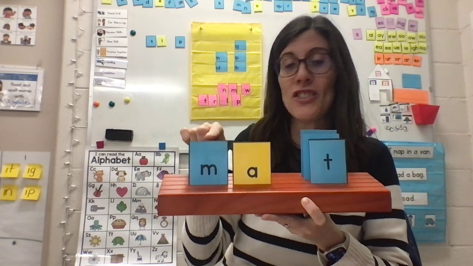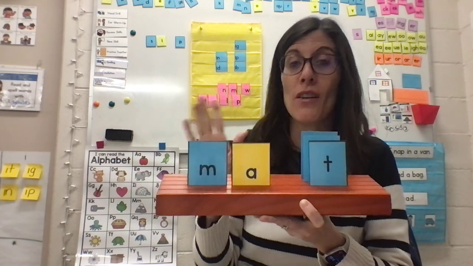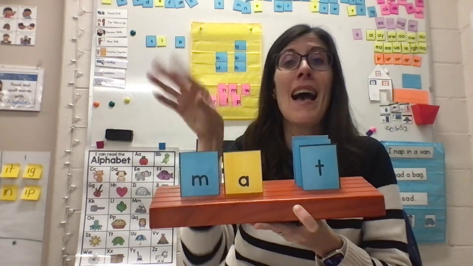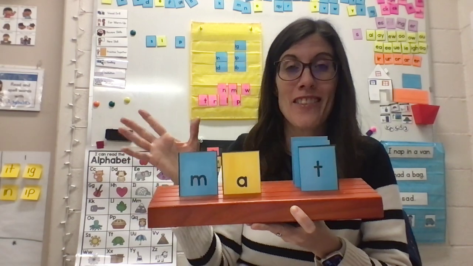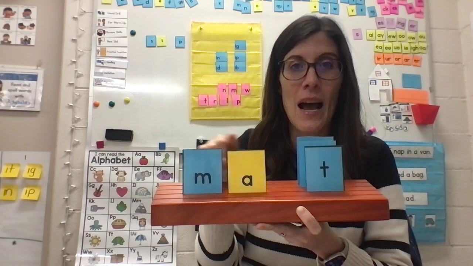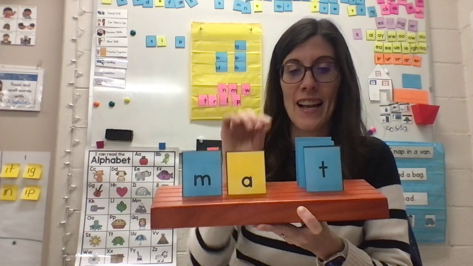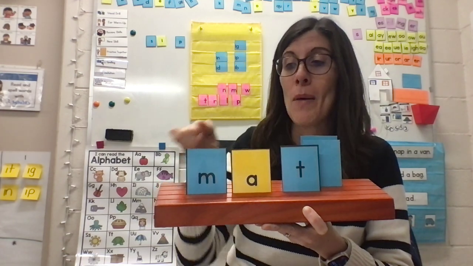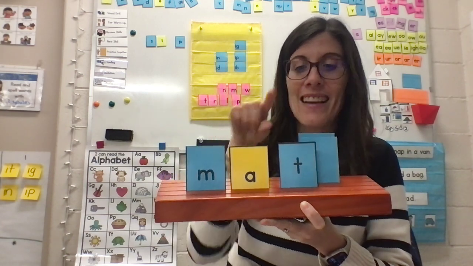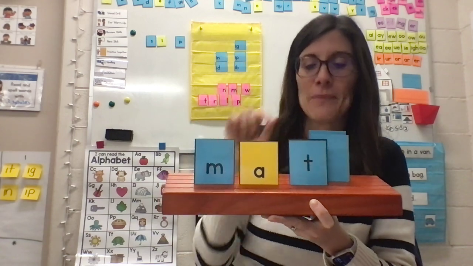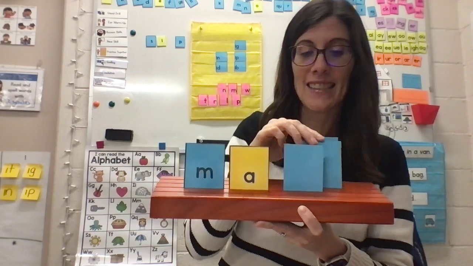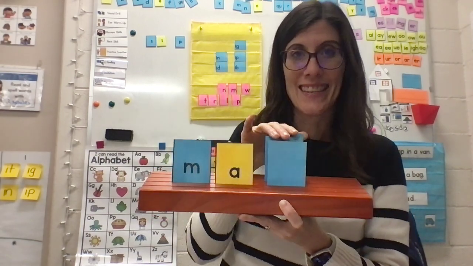Ma. This just says ma. Now, at this point, almost always, I have a student shout out map, mat, anything, man. They're just shouting out anything that they can. So I have to remind them we've only read ma so far. And now let's see what the last sound is. I'm going to go back now. We know this is ma, so let's get our mouths ready and say mat. Mat.